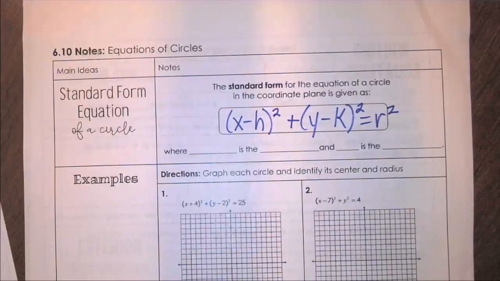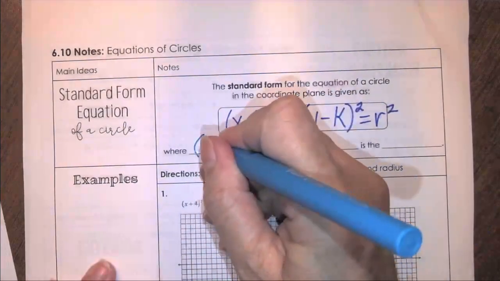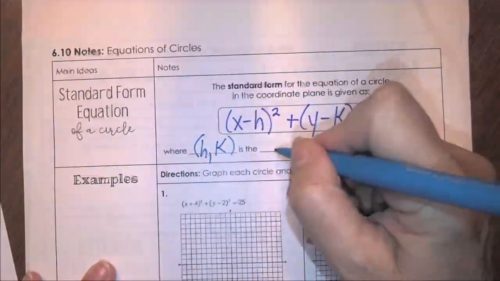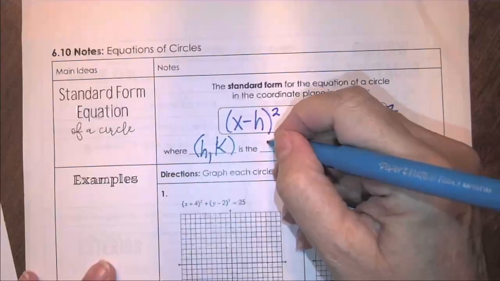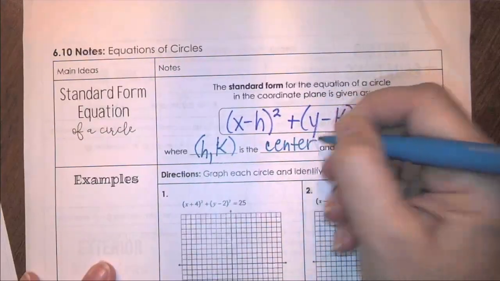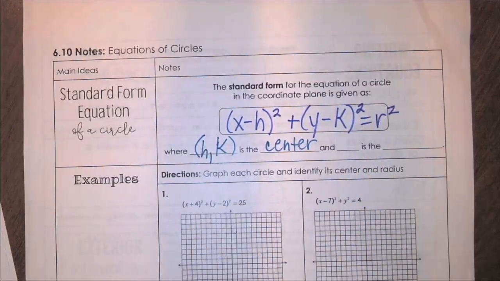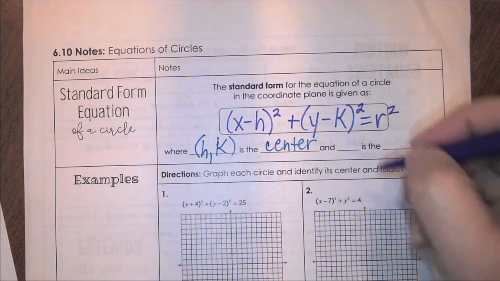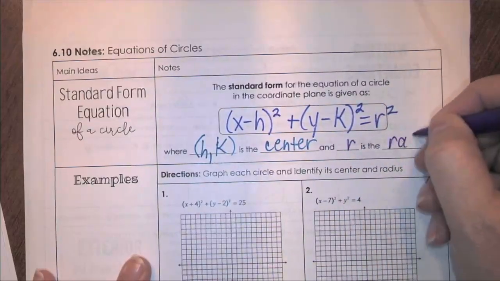So this gives us information about the circle because the coordinate point (h, k) is the center of the circle, and then hopefully you have figured out that r is the radius.